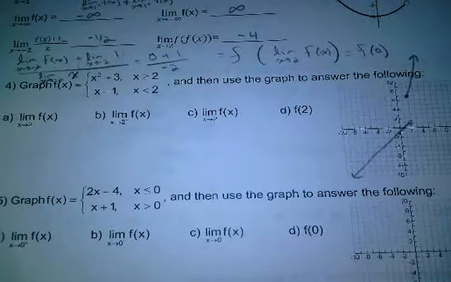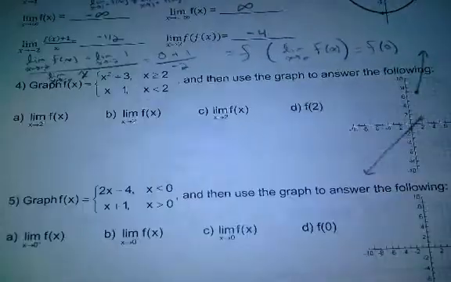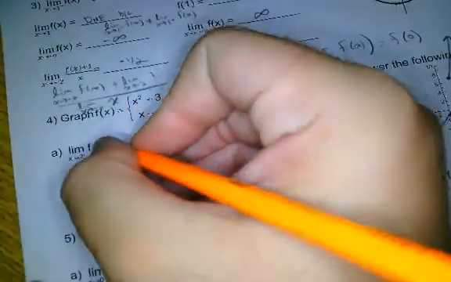Okay, so now looking at this graph, what's the limit as we're approaching 2 from the right? Let's go with Isabel. 7, very good, because we're in this part right here.